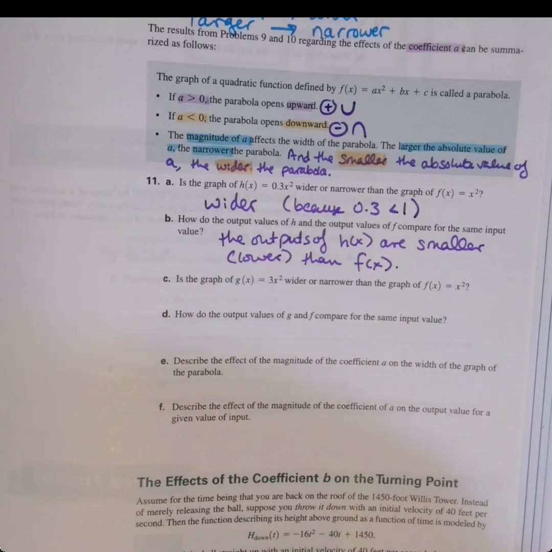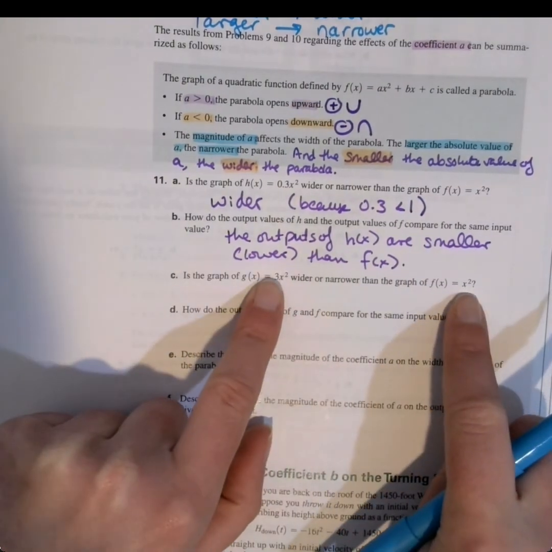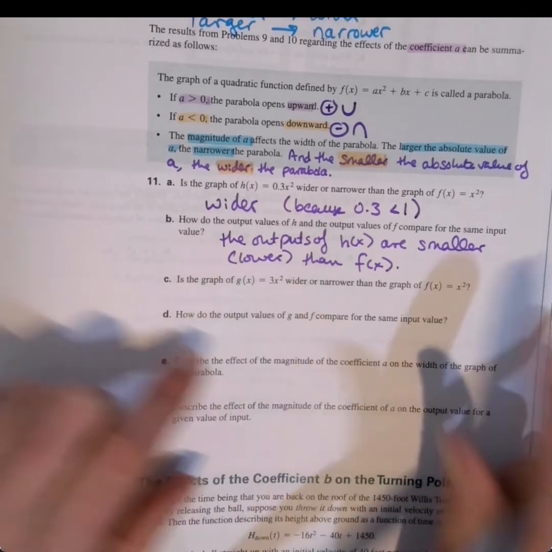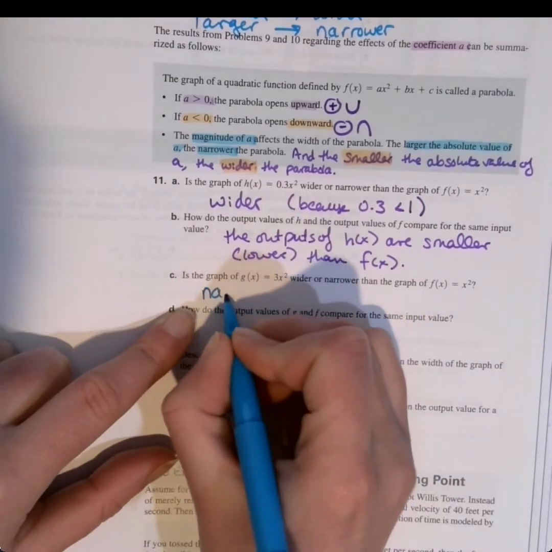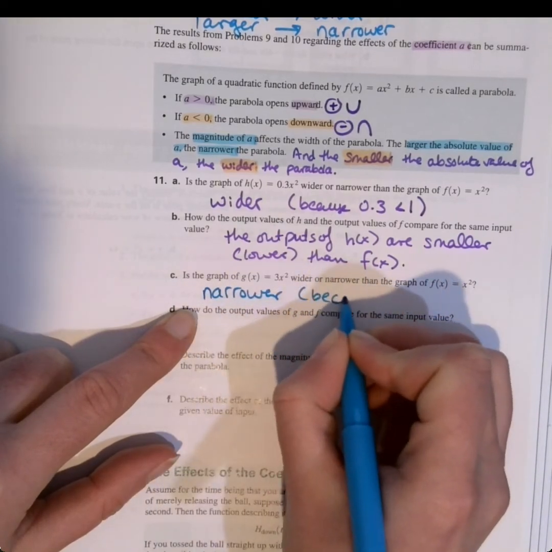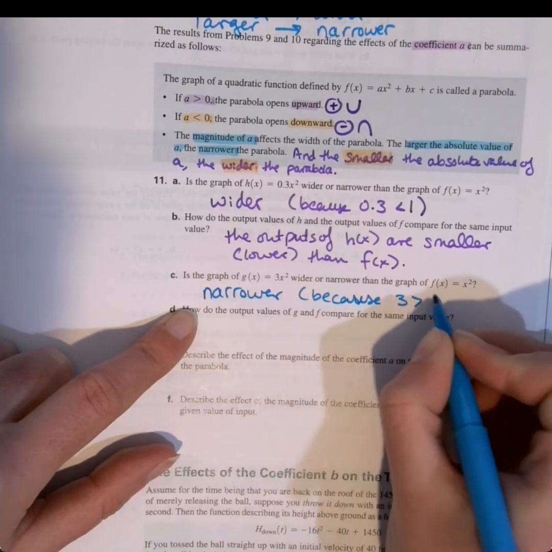All right, so let's do the same thing with the next one. Is the graph of 3x squared wider or narrower than the graph of x squared? Well, 3 compared to 1, this is going to be a larger value, so this one is going to be narrower, because 3 is larger than 1.